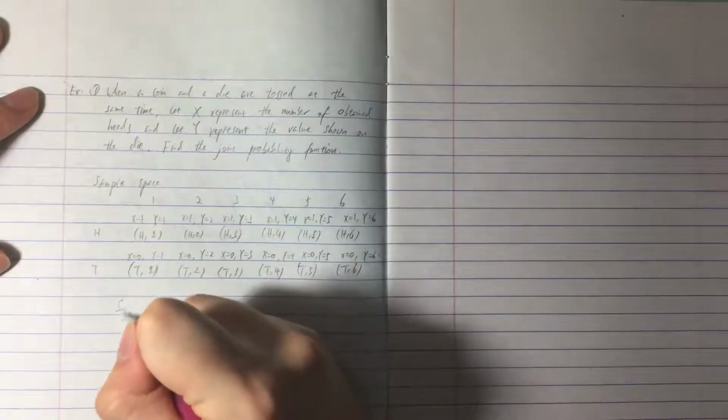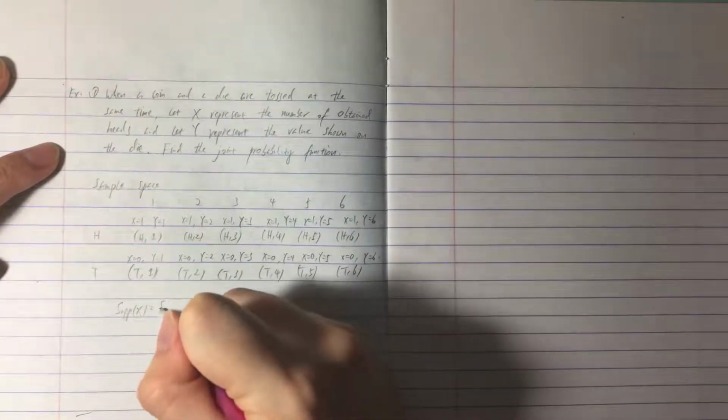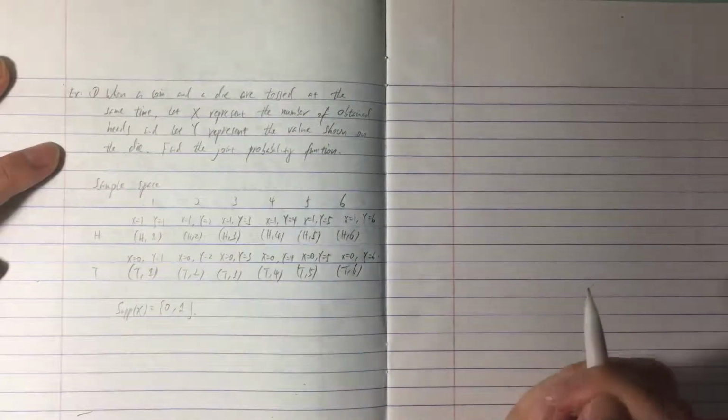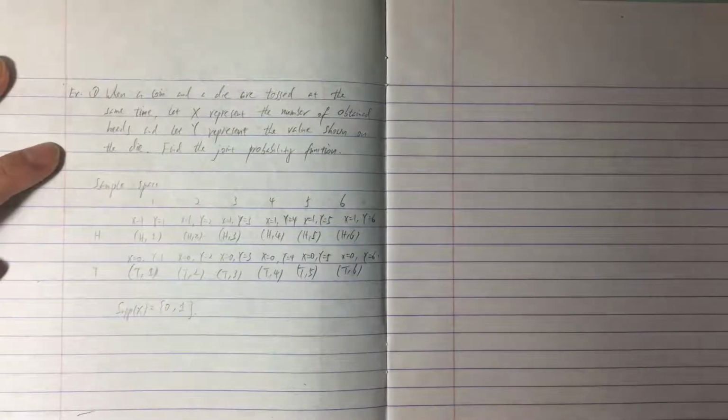Next, based on this, we can try to find the support of X and Y. What's the support of X? Support of X represents the set of all possible values that X could be. Here X could be either 0 or 1. When we toss a coin, we can get either 0 heads or 1 head, or at most 1 head.